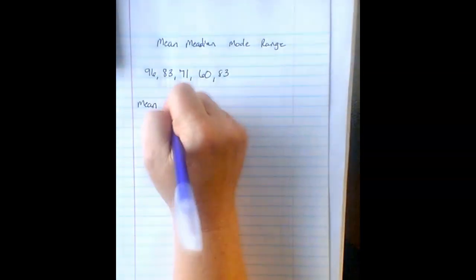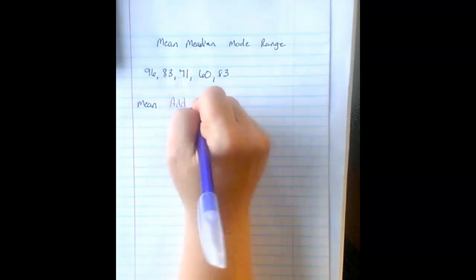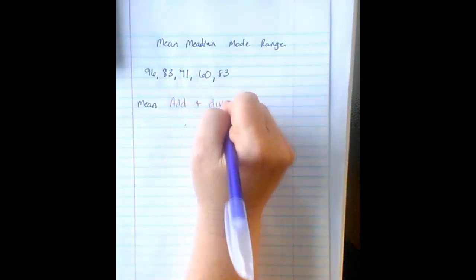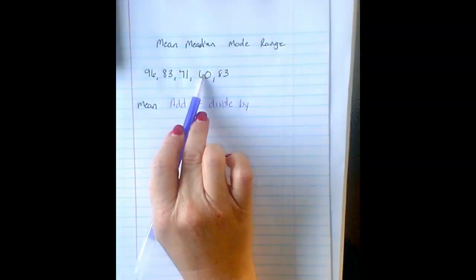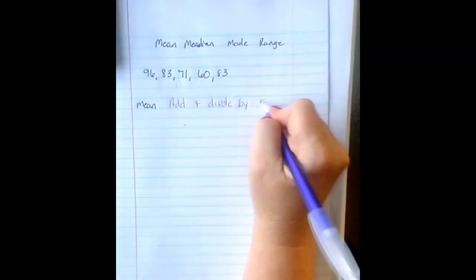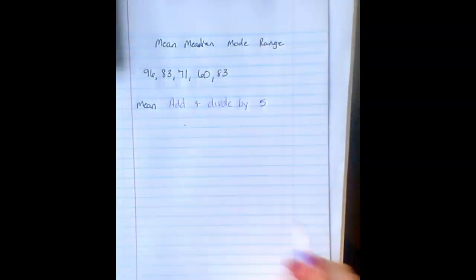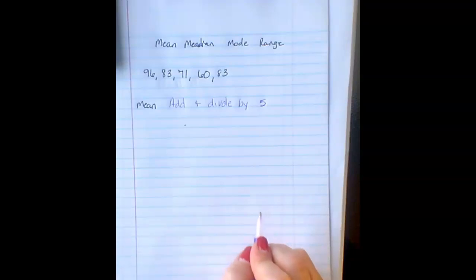you're going to add them up and divide by the number you added. 1, 2, 3, 4, 5. So we're going to divide by 5 because there's 5 numbers. So go ahead and add these up.